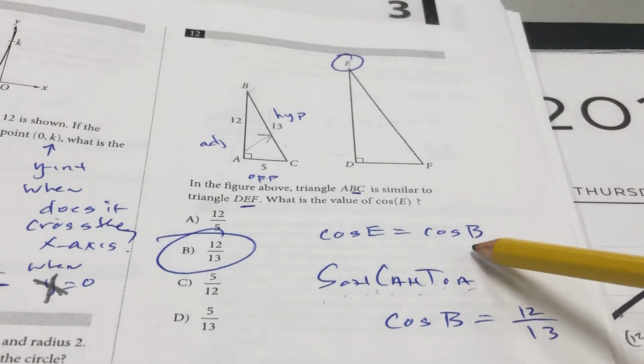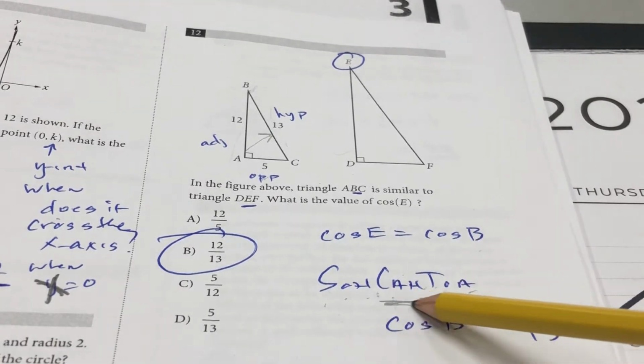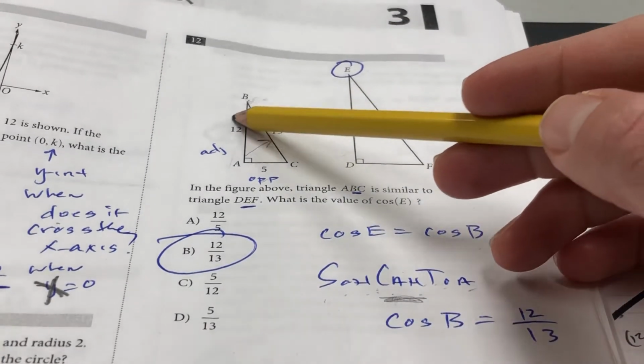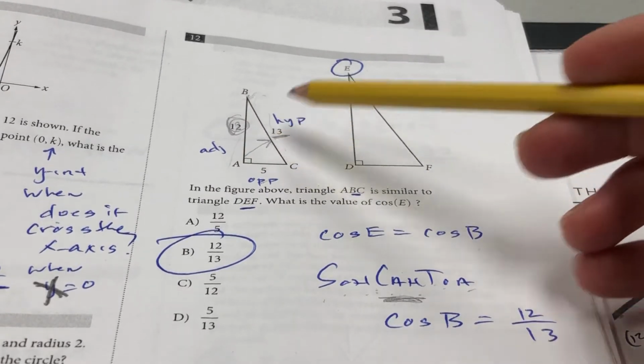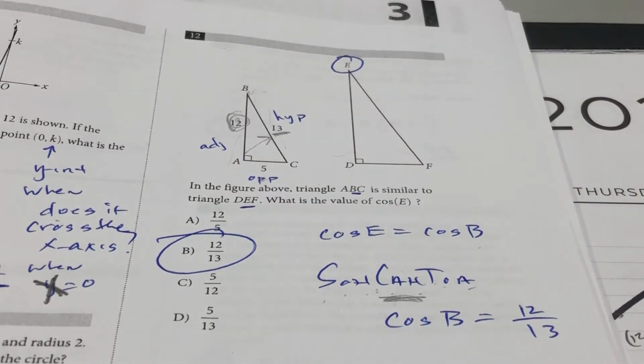You want cosine of B. Cosine is the adjacent side over the hypotenuse. Cosine of B is adjacent over hypotenuse. It's 12 over 13. It's a ratio.